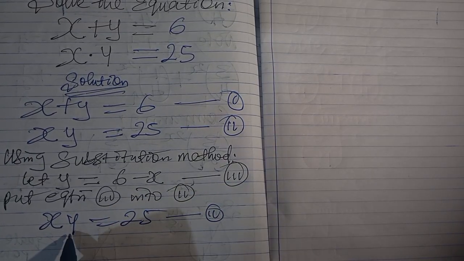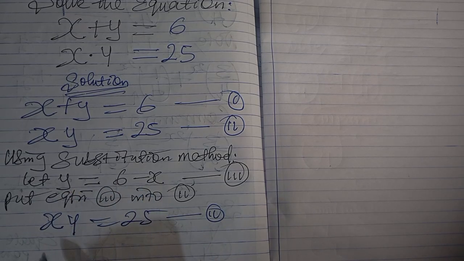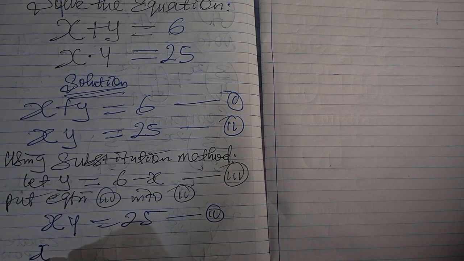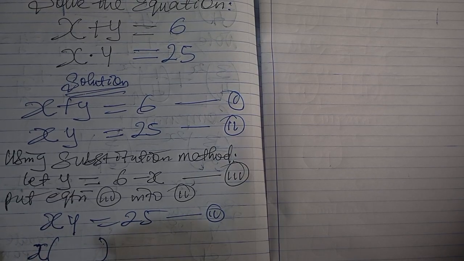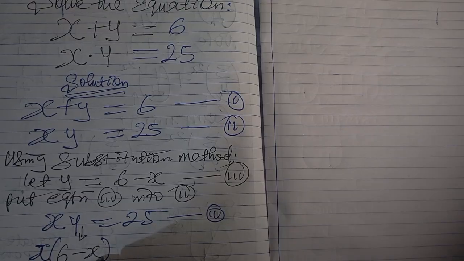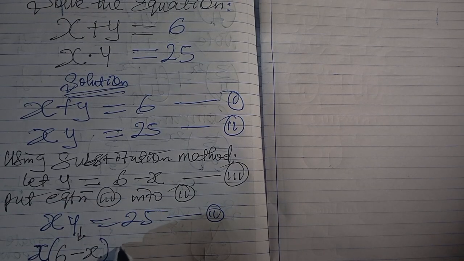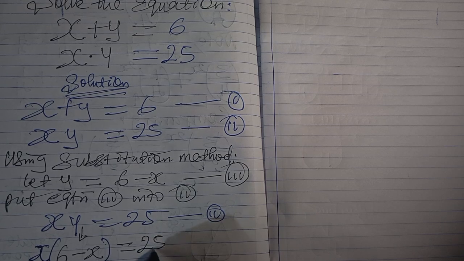But our y here is what? 6 minus x. So I can write x here, then bracket. This is our y. Y is what? 6 minus x. See it here, 6 minus x as y. That is what I have replaced. Is still equal to 25.